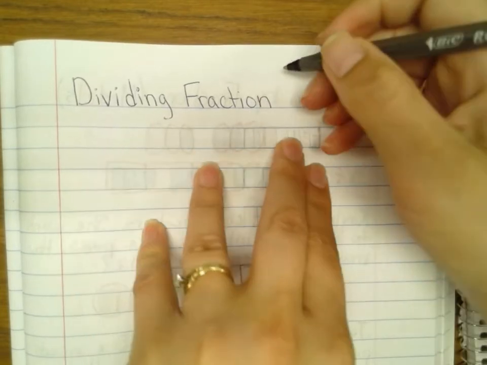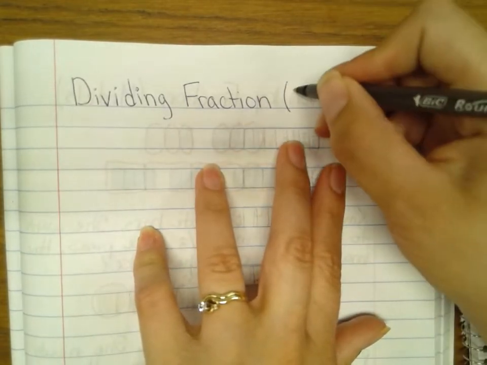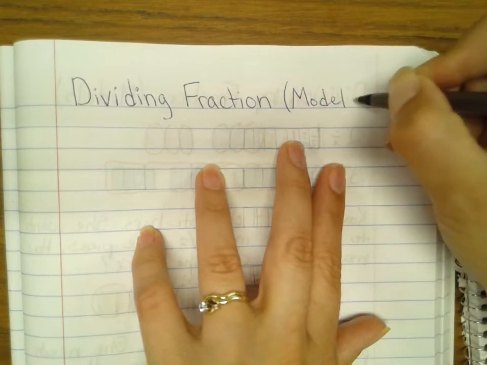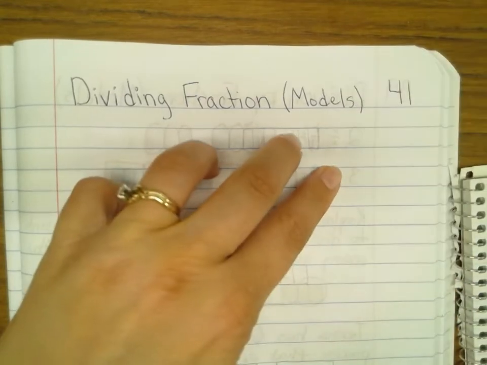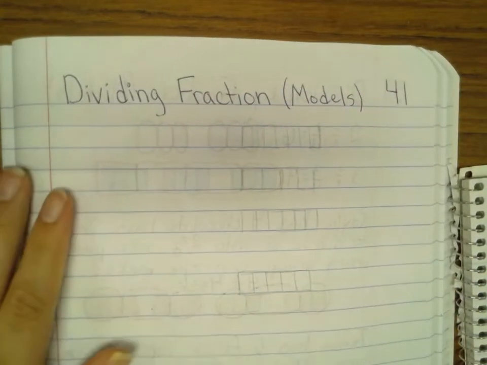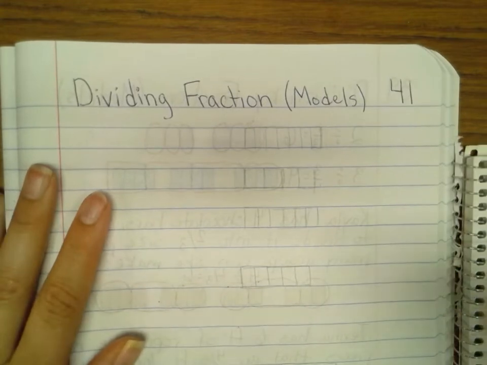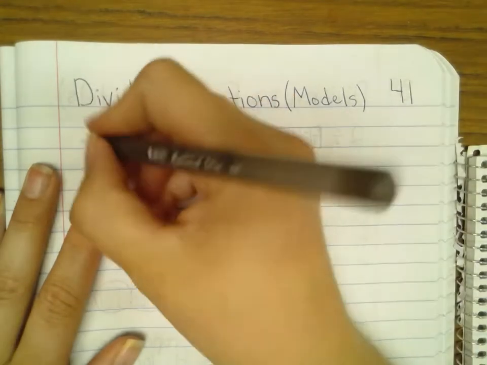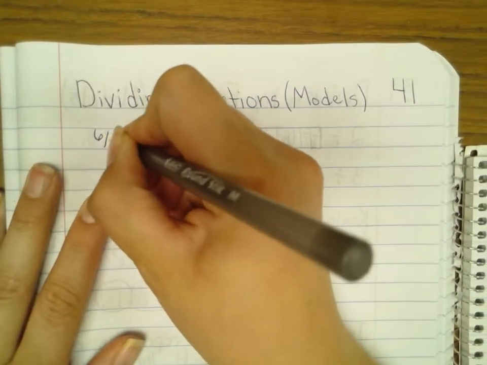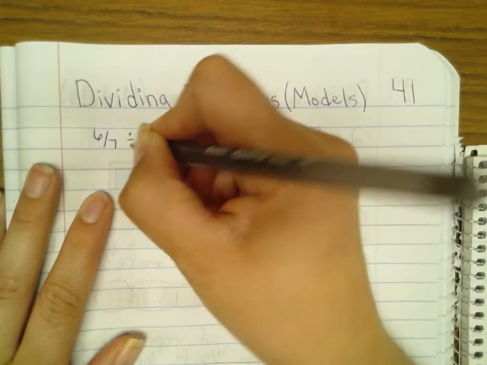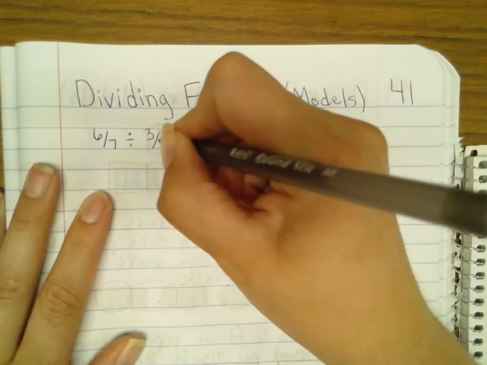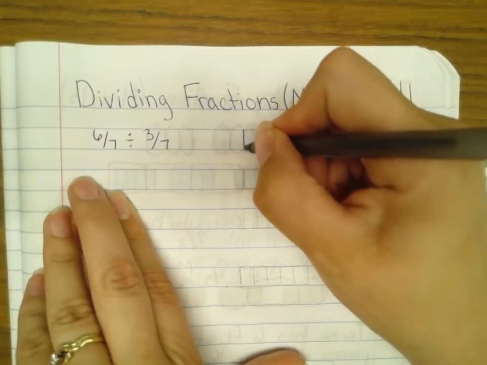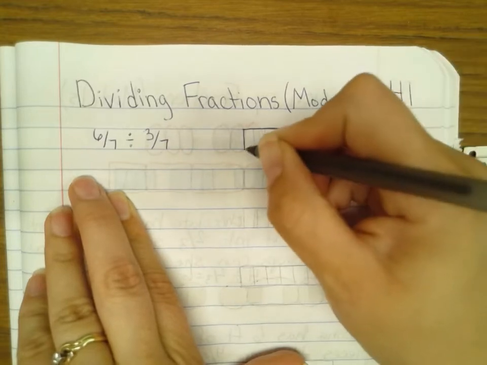So now our fractions are going to be our dividends. Okay, dividing fractions. So the first one we're going to do is 6/7 divided into groups of 3/7. Okay, so go ahead and draw a whole unit. Let's just make rectangles this time.